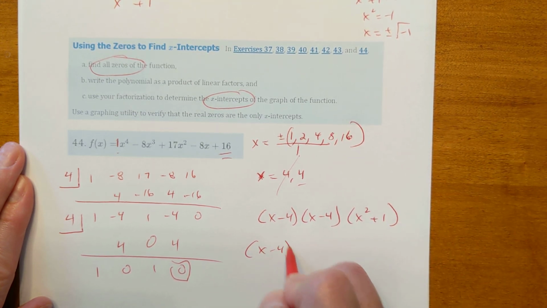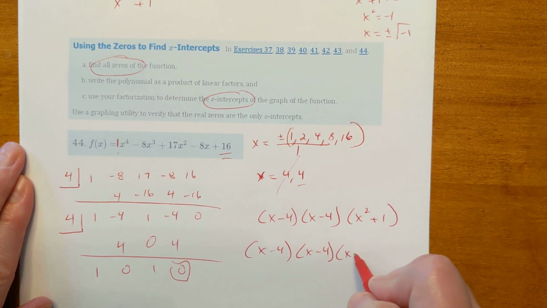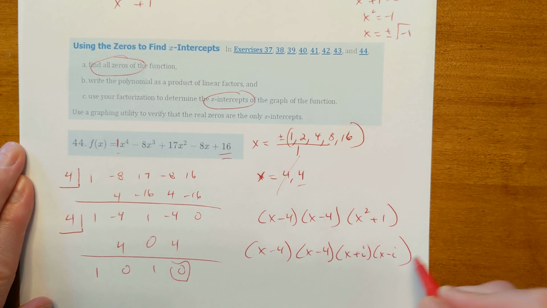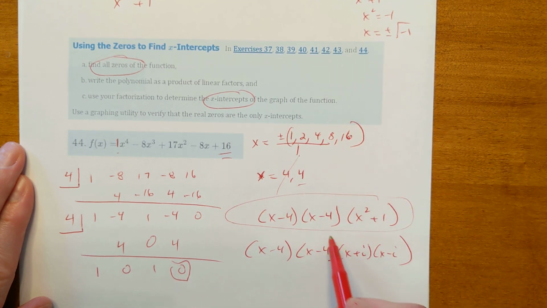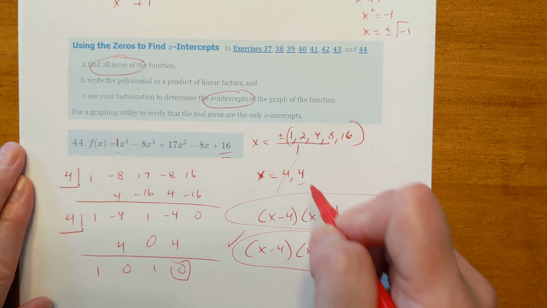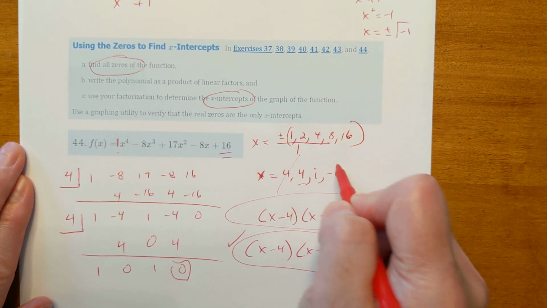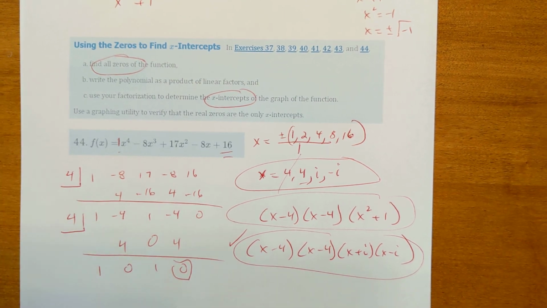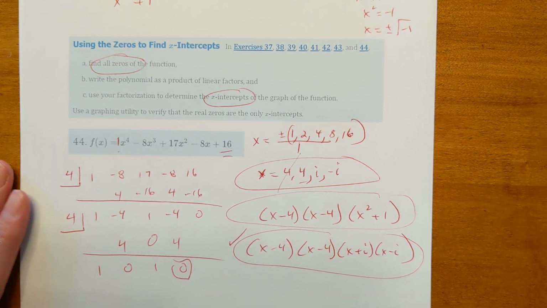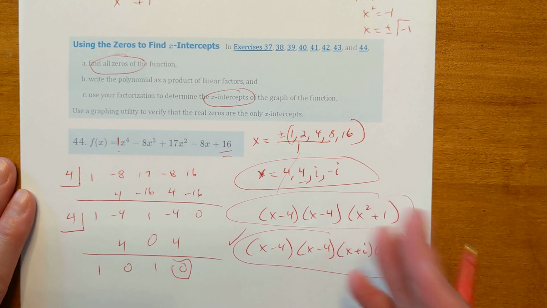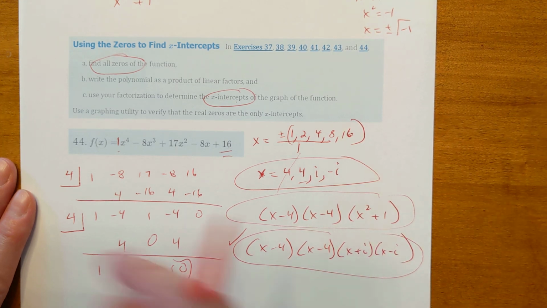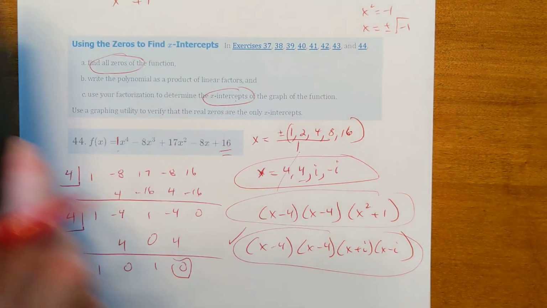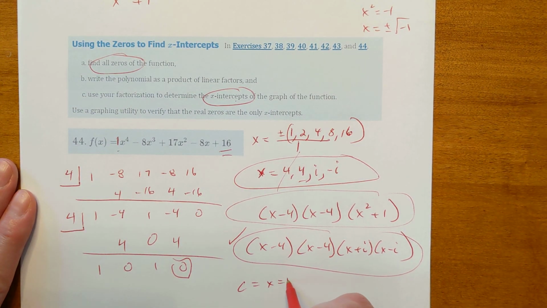And we just did that on the last problem. That factored into x plus i and x minus i. So that's the product of linear factors. The zeros were 4, 4, i, and -i. Those were all the zeros. And that's what they said to do in part A, find all the zeros. Write the polynomial as a product of linear factors, did that. Oh, so the x-intercept is just the number 4. So I guess that's how it's different. They want the actual number where it crosses the x-axis, and it crossed it, as we saw, at the number 4. So it has one answer, the letter C, x equals 4.